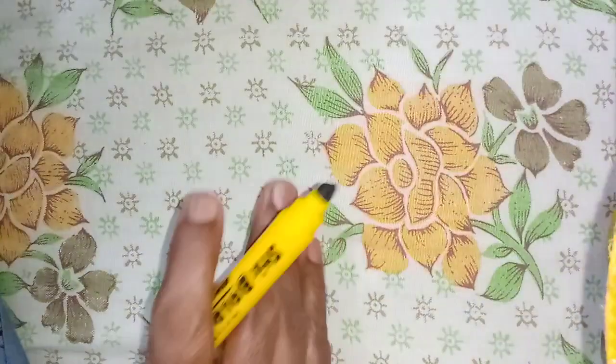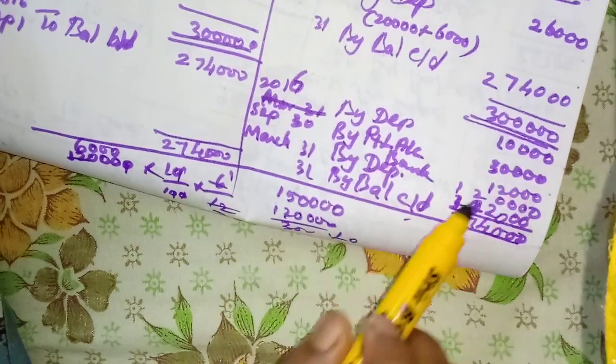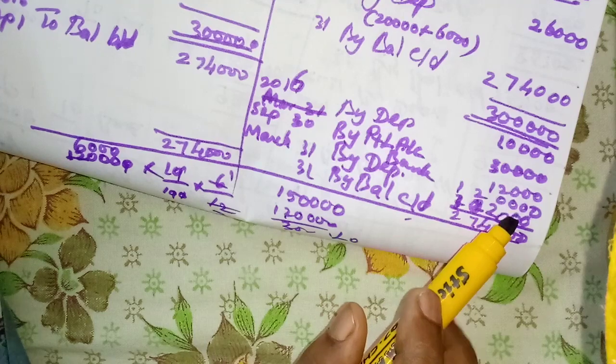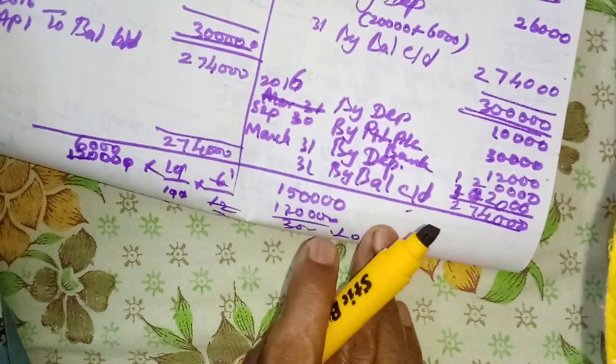Okay, then in the third year, how much? Here you see one depreciation 10,000, another depreciation 12,000. Okay, so 22,000.